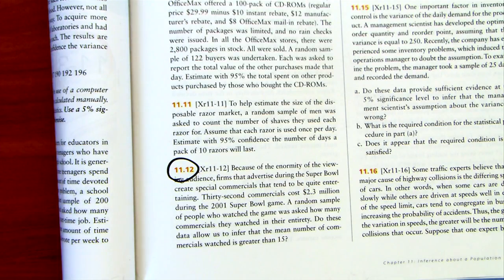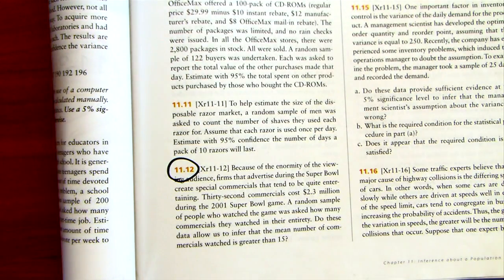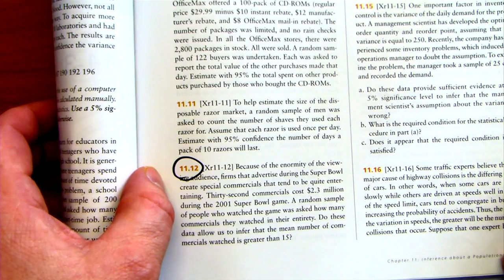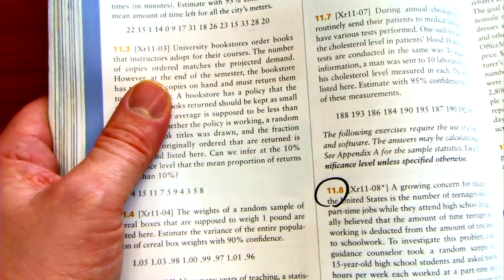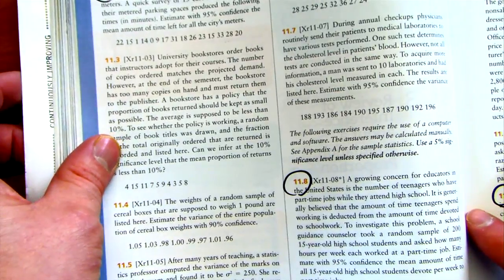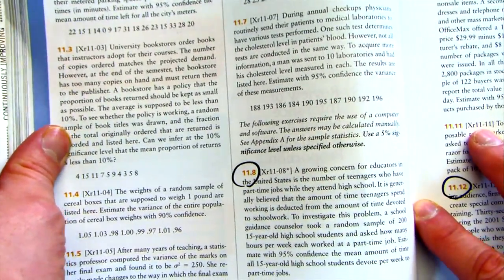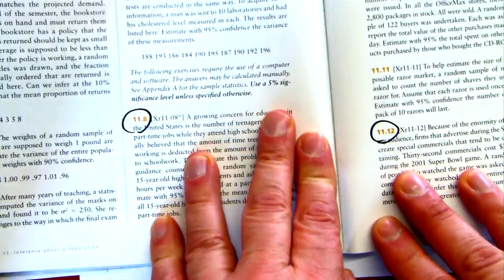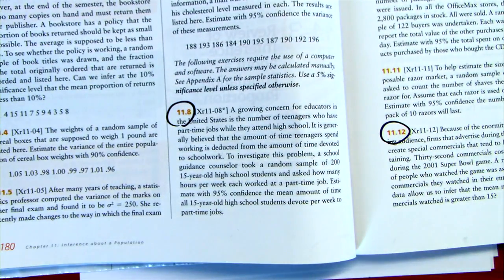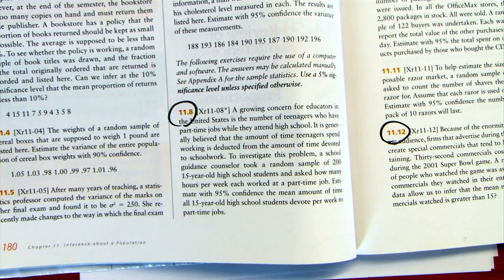I'm sorry. Because that's a hypothesis. We'll do that one eventually. Let's do number 8. I'm sorry. That's an estimate one. We'll do number 12 in a second.